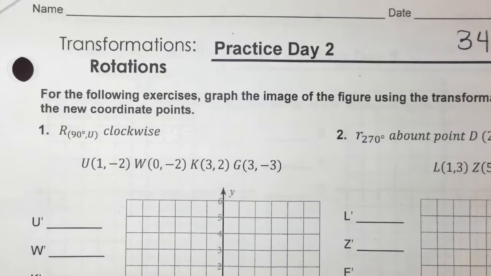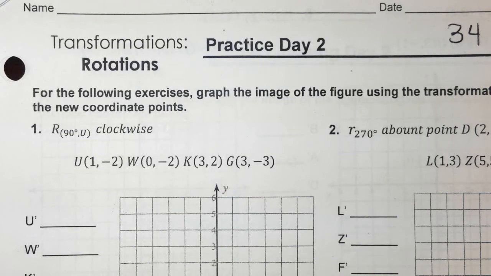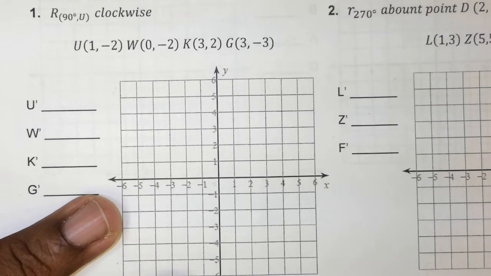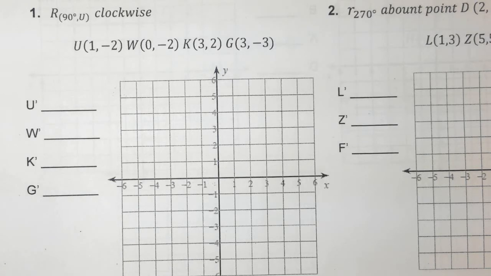So this is rotations practice day 2. Like I said, these rotations you haven't seen yet. These are ones from points not at 0, 0, the origin.